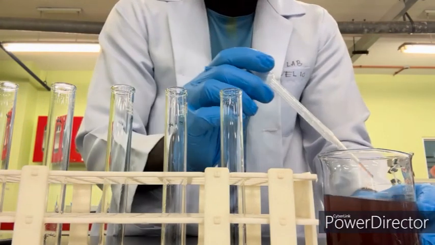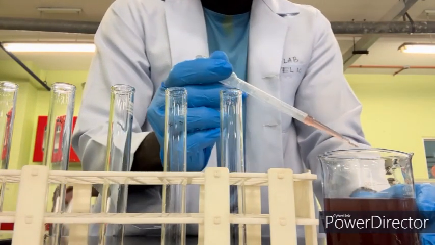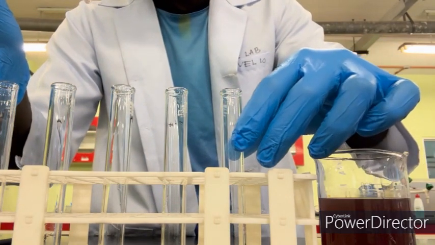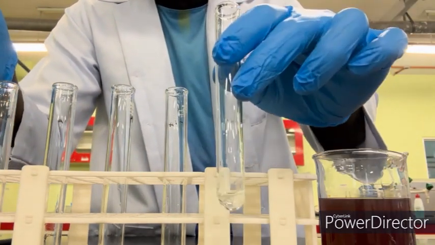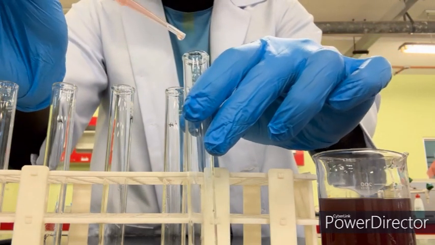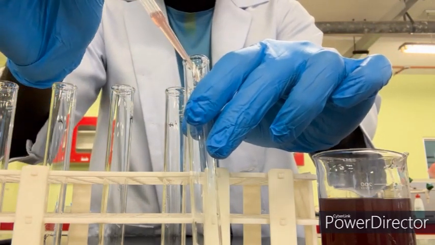Okay, so now this one is a droplet. Now this is distilled water, and we're going to add a few drops here.